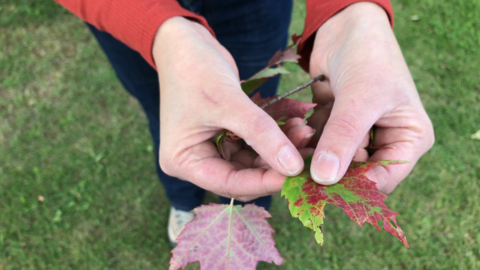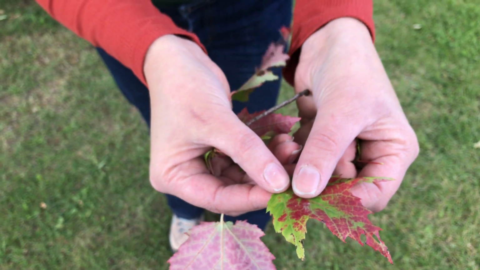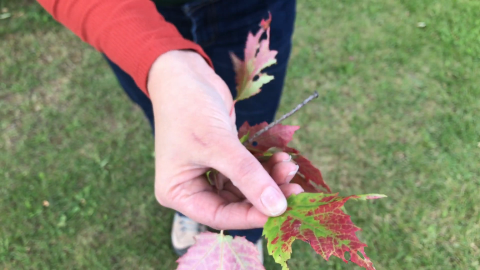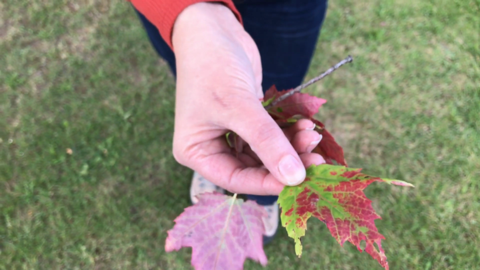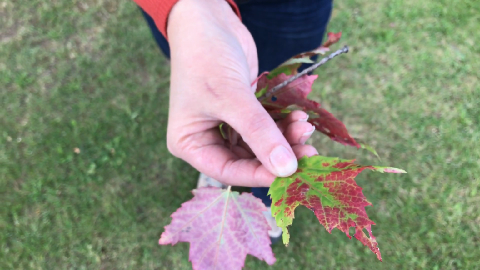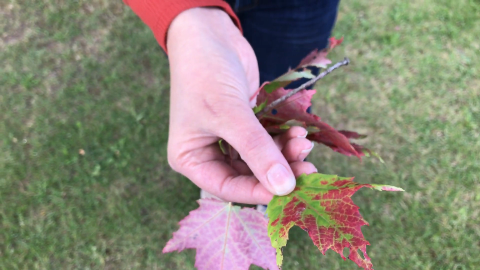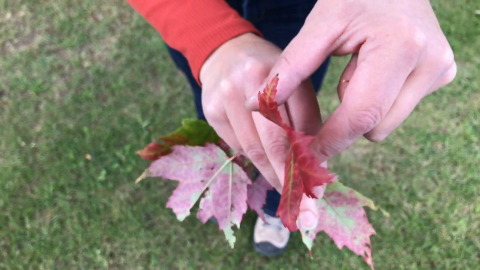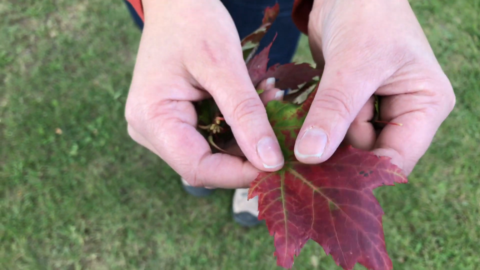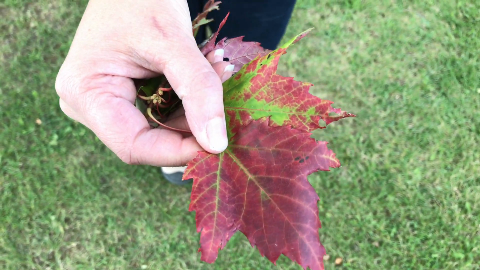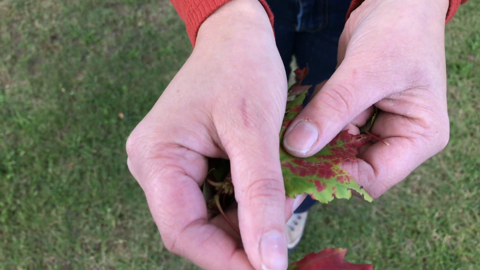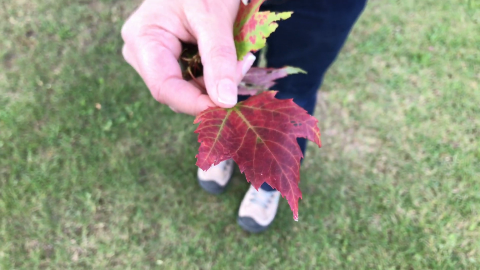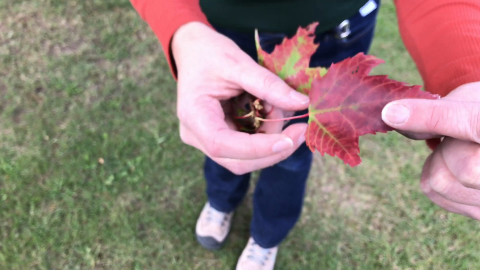All different types of species have different colors. Some are red, some are yellow, some are orange, and they're all different hues of color. Maples have a light red or even sometimes a dark purple, depending on the species. Now we have two very common maples around here. One is the red maple.